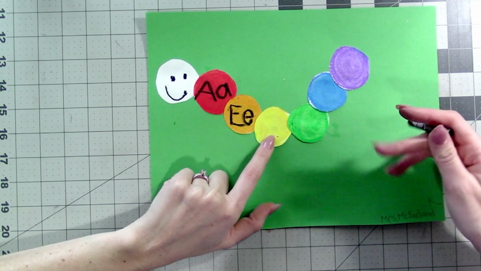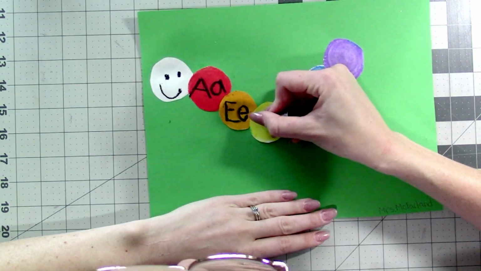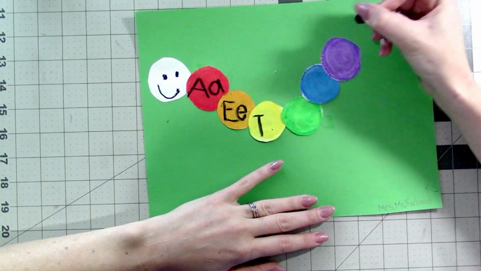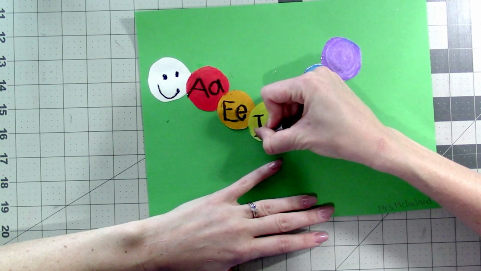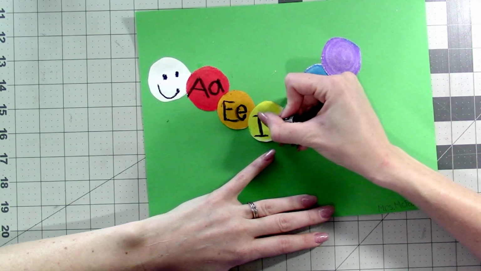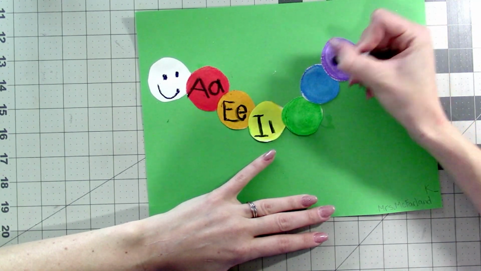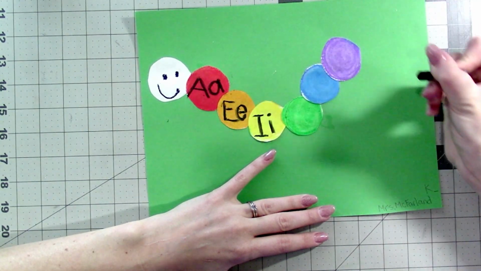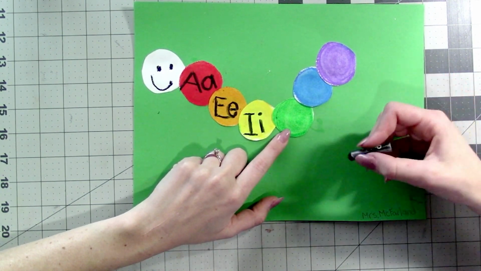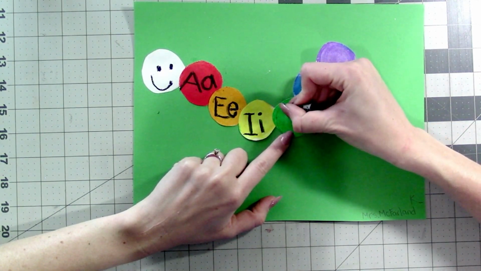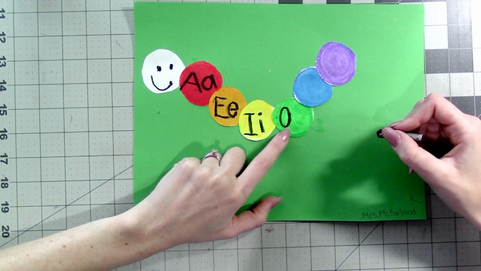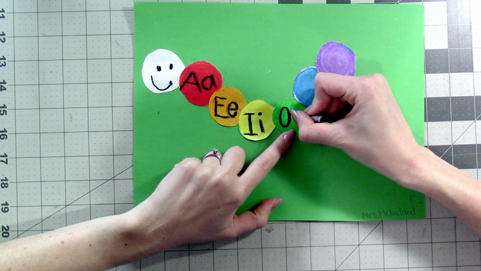It's an I. So for uppercase I, we go down, over, over. And the lowercase i, we're going to go down and then a dot. The next vowel is an O. So this is just kind of like an oval, around and up. And the little o, lowercase o, is just a circle.